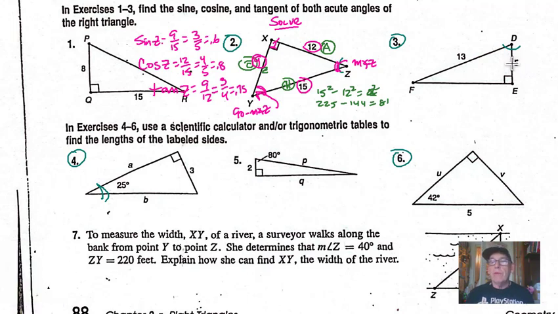So number 3, we have a 5 and a 13, and we need to figure out what this side is. So this is another Pythagorean theorem problem. We're going to do 13 squared minus 5 squared. 13 squared is 169. 5 squared is 25. That gives us 144. And the square root of 144 is 12. So this is 12. So we have a 5, 12, 13.